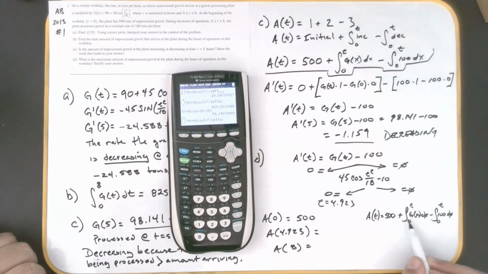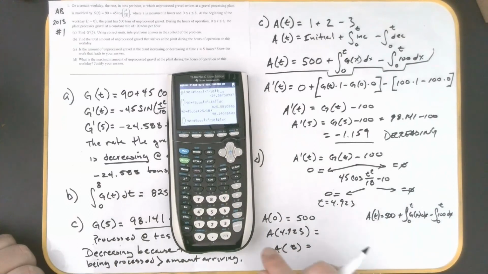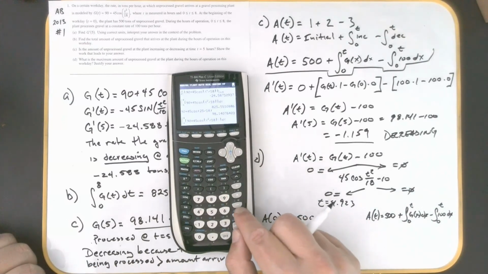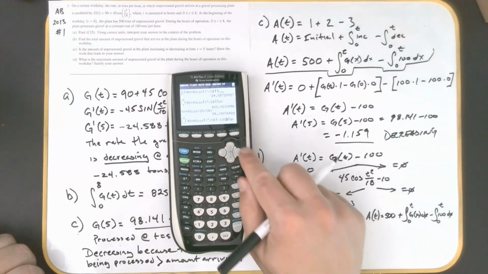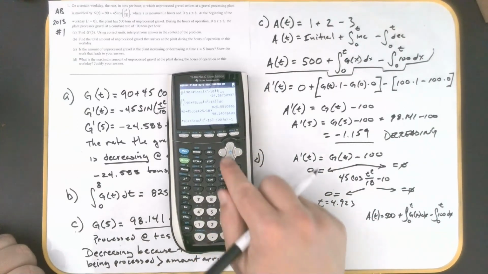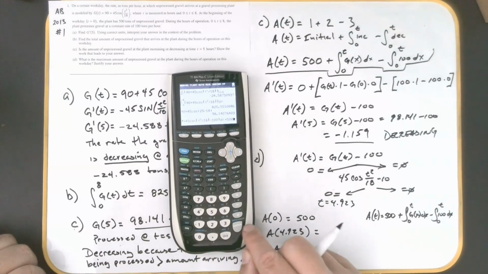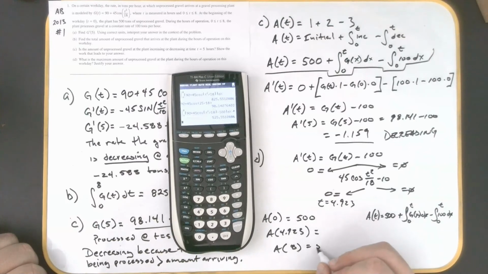I'm going to integrate from 0 to 8, which I already have, but I'm going to backtrack here and insert minus 100. I already have that now in that integral, and then to the result of that I'm going to add 500. So I've got everything I need, and after it's all over, I'll add 500 to it, and let's see what we get. All right, it looks like we get 525.551. So by the end of the day, we have a little bit more than we started with.